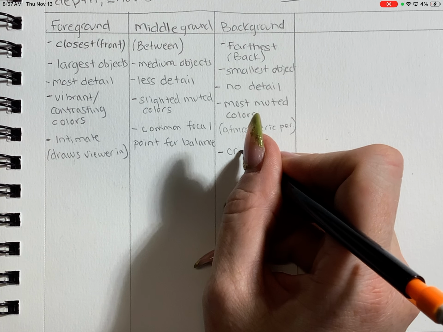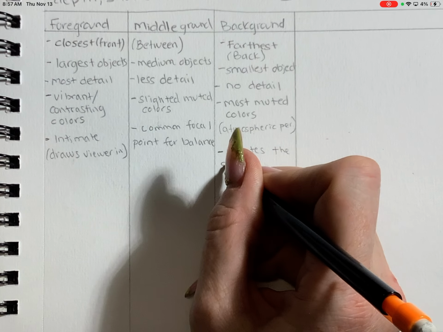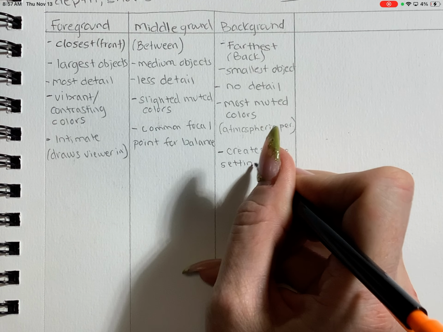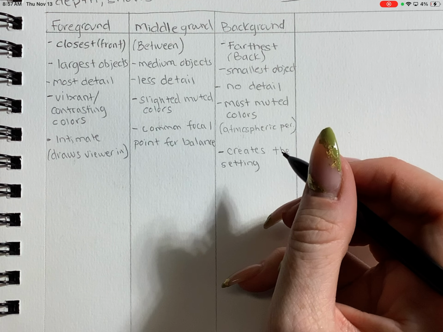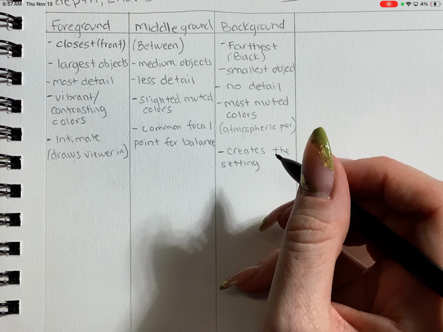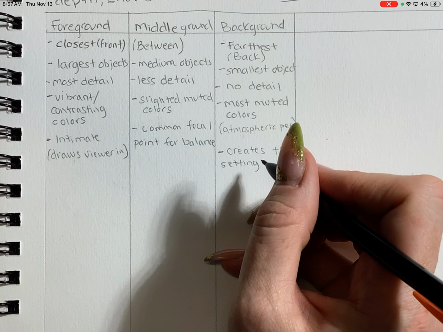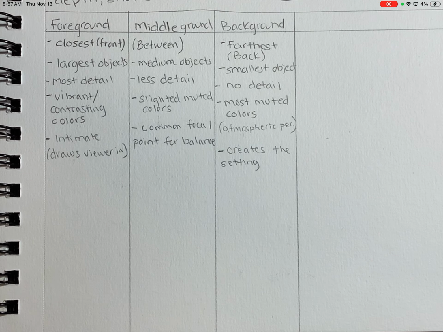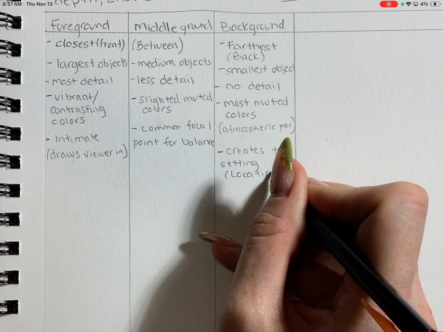Background, what you draw here creates the setting. So if it's a desert, that's how we'll know it's a desert, by your background. Or you could put location.